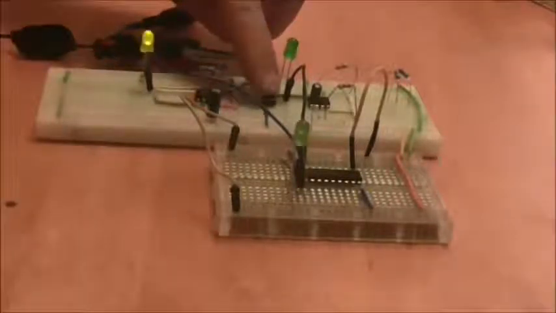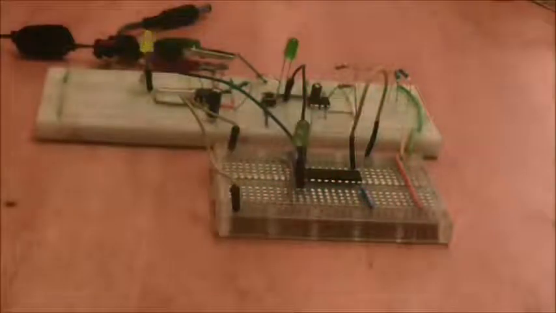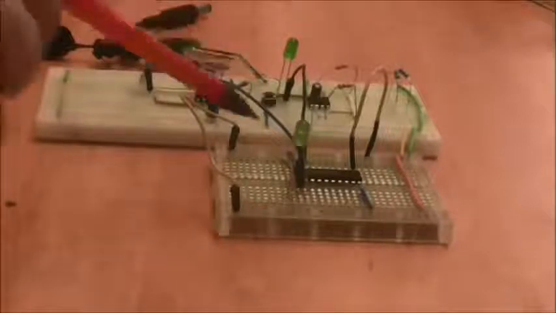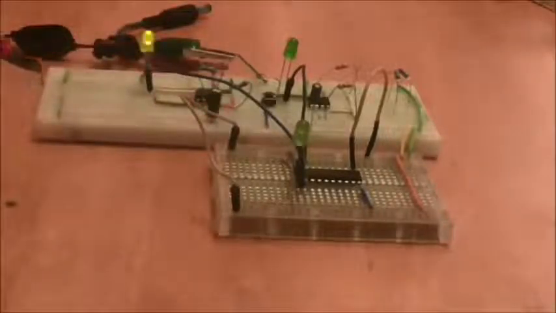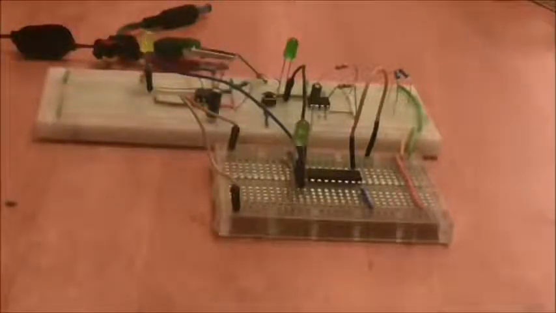I'm going to wait for the clock pulse to go low again, and there we are. If the monostable's high, the output from the flip-flop stays high, but if the monostable's low, the output from the flip-flop goes low, but it only does it on the clock pulse.